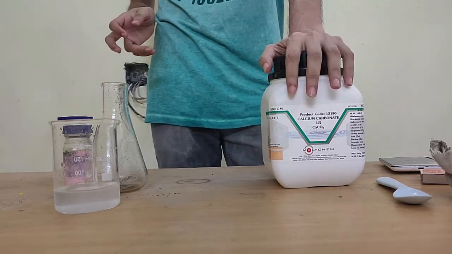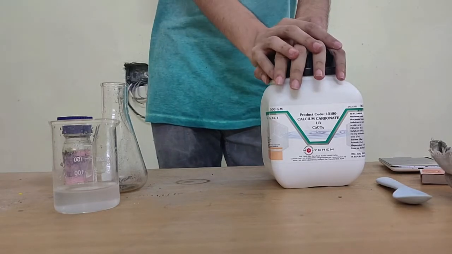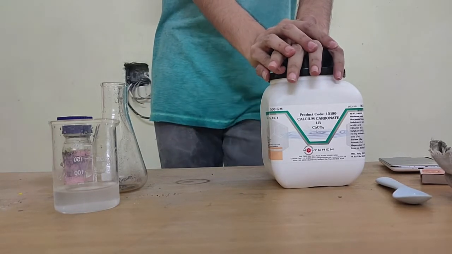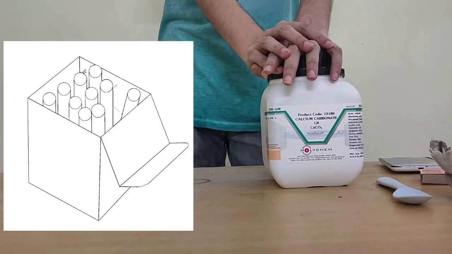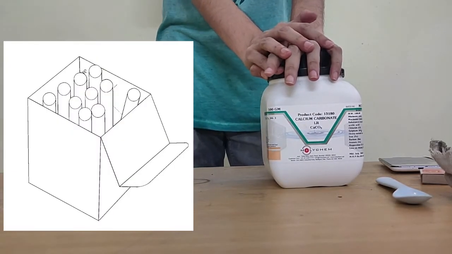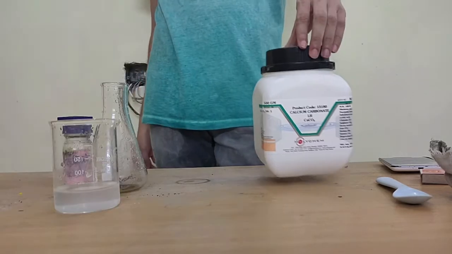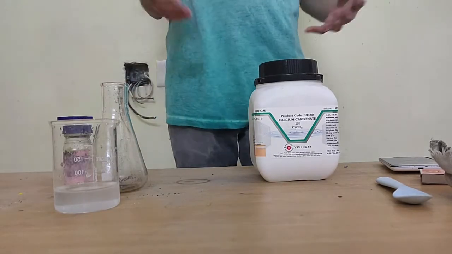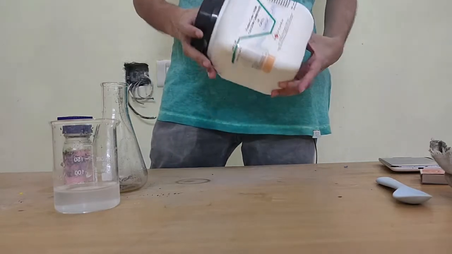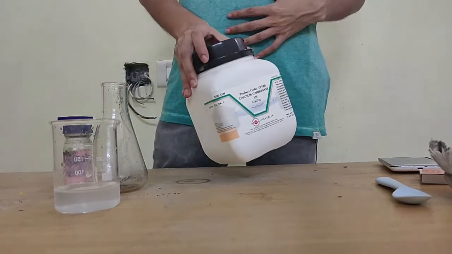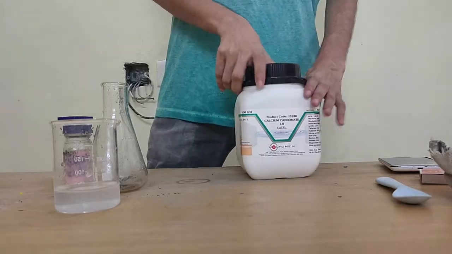We have one over here which is calcium carbonate. Calcium carbonate is the same thing that you find in chalk or marble. So you find calcium carbonate in a lot of places in nature. You could even use chalk for this activity, but since we need pure calcium carbonate, I'll be using the direct chemical that we find.